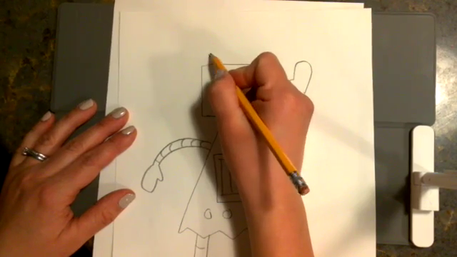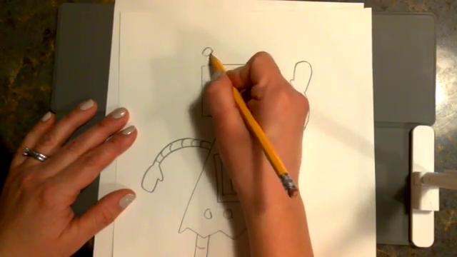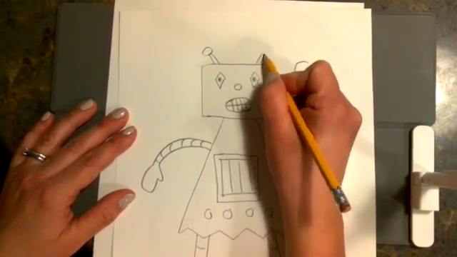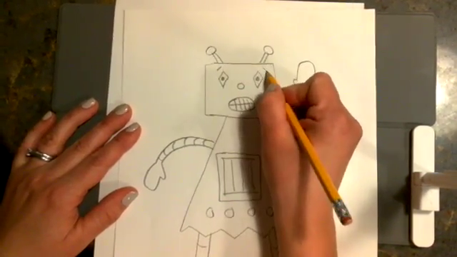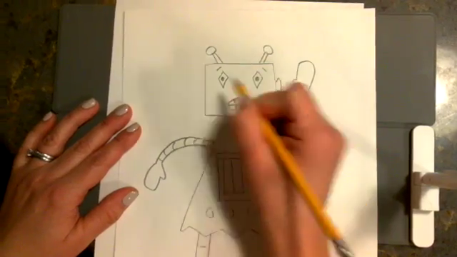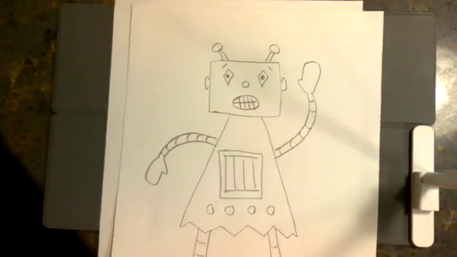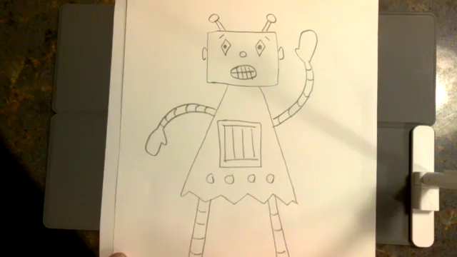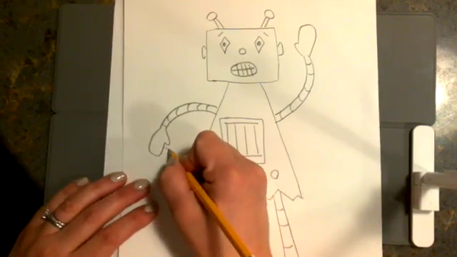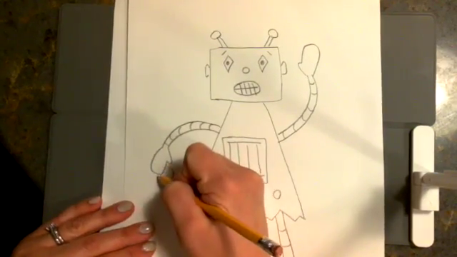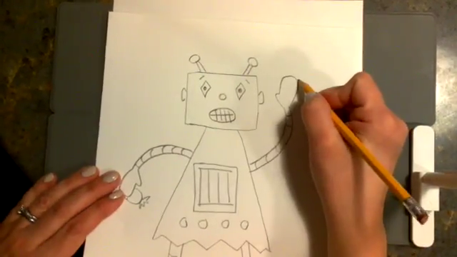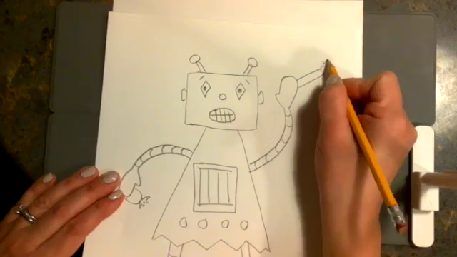And then maybe my robot would have these gears on the top of its head and maybe some eyebrows. He looks kind of confused, like, what kind of robot am I? Maybe he's the kind of robot that gives out candy. Wouldn't that be an awesome robot to have? Just anytime you want some candy, there's your robot to give you some.